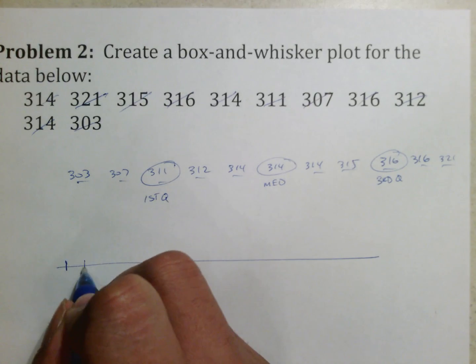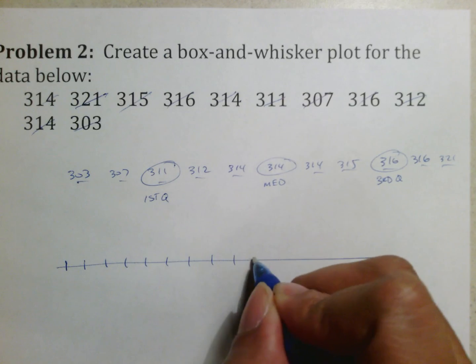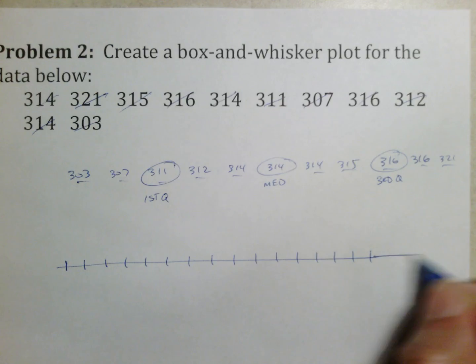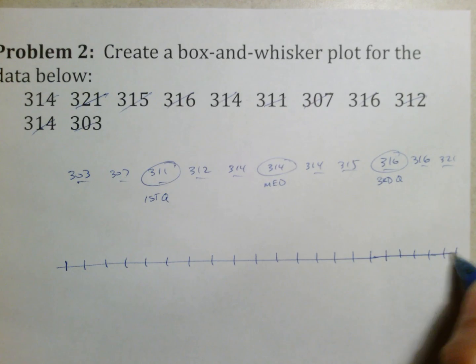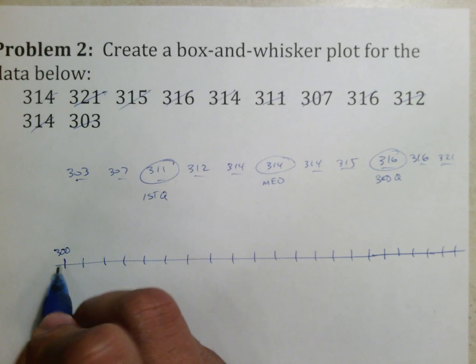So 300, 301, 302, 303, 4, 5, 6, 7, 8, 9, 10, 11, 12, 13, 14, 15. Looks like I'm going to run out of room. 16, 17, 18, 19, 20, 21. Just enough room. So 300 here. And I'll just label every 5.